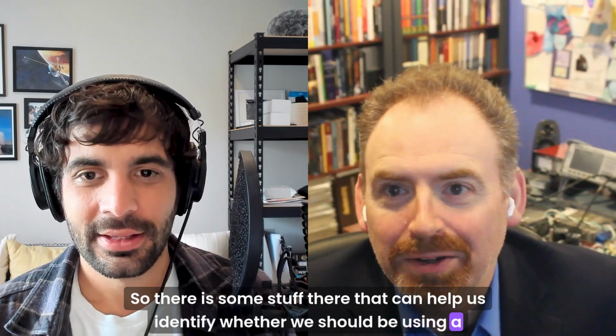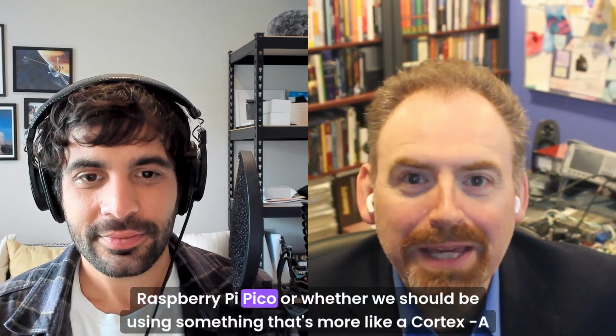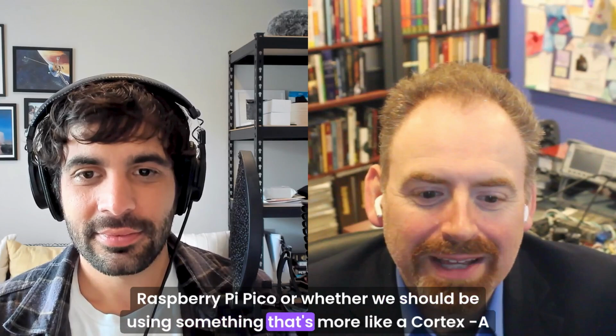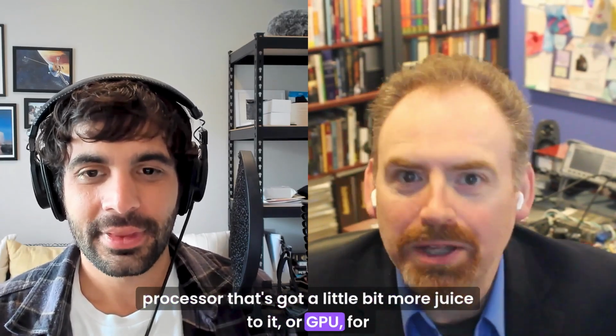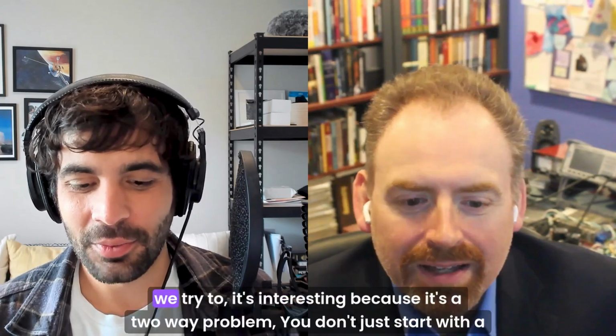So there is some stuff there that can help us identify whether we should be using a Raspberry Pi Pico or whether we should be using something that's more like a Cortex A processor that's got a little bit more juice to it, or GPU, for example. Yeah, exactly.